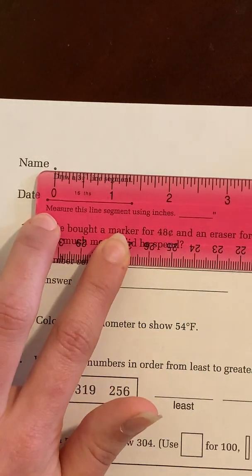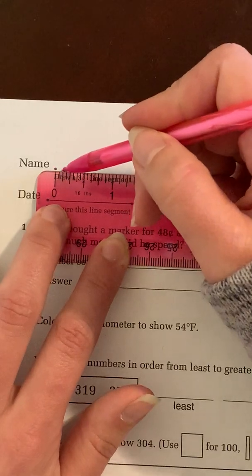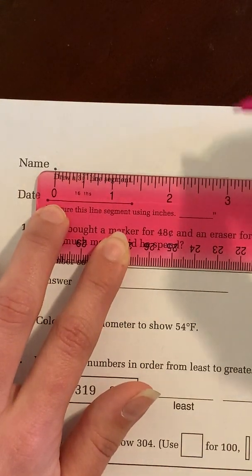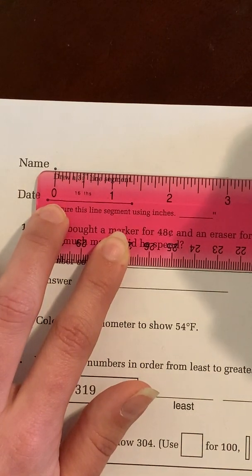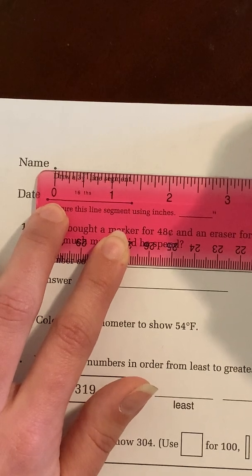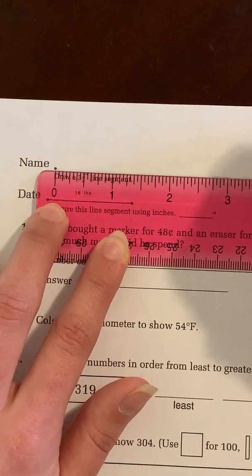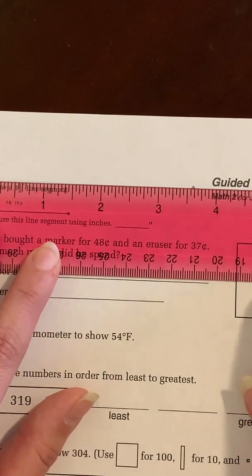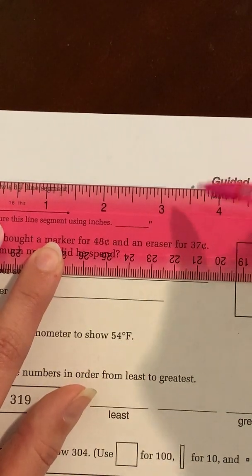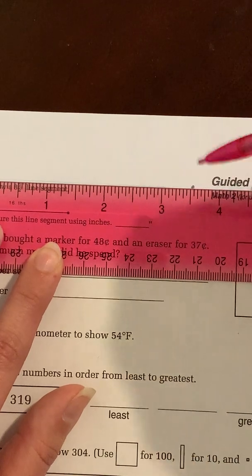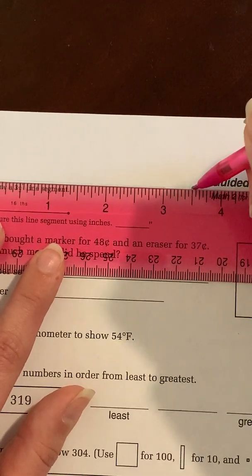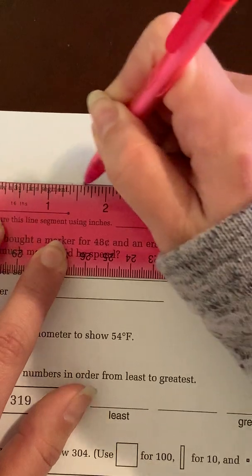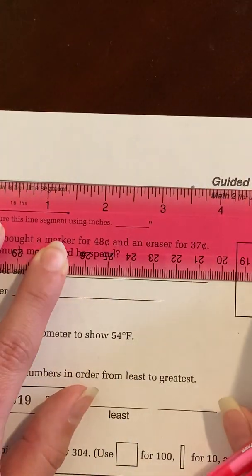Now, 3.5. So I'm going to go 3, and I'm going to go halfway. I'm not going to get to 4. I'm going to go half. Half is the middle between the two numbers. I'm going to go halfway between 3 and 4. I'm going to put my dot so I know where to draw from. Holding that ruler steady, draw my name line.